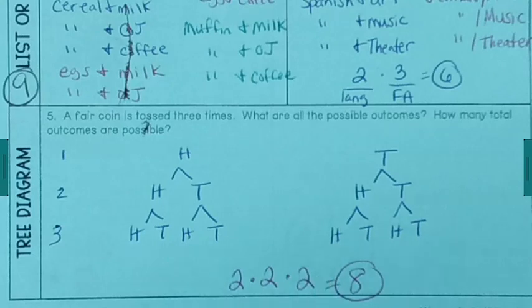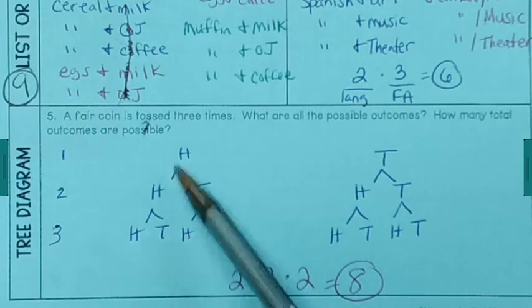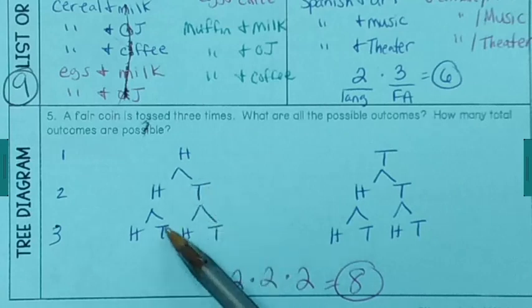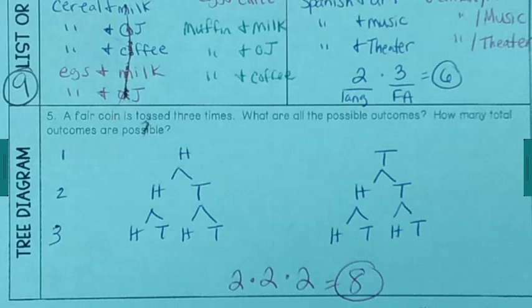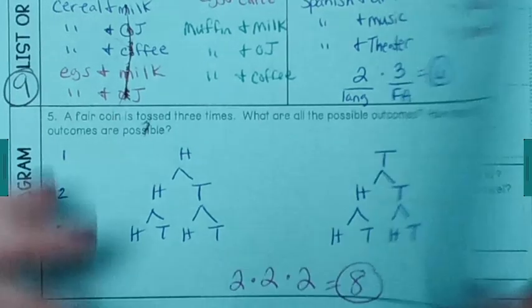So, the way you read this is heads, heads, heads; heads, heads, tails; heads, tails, heads; heads, tails, tails. This is easier than making a list. Okay, a tree diagram is just a little bit easier than making a list when you have a lot of things. Does that make sense? Okay, if you come to school on STAAR Day, you will have a tree diagram on the test, I promise you. They always put one on there. Okay, next question, next page.